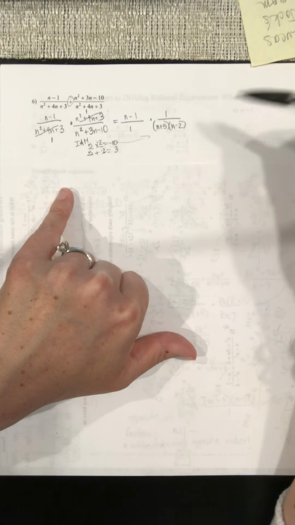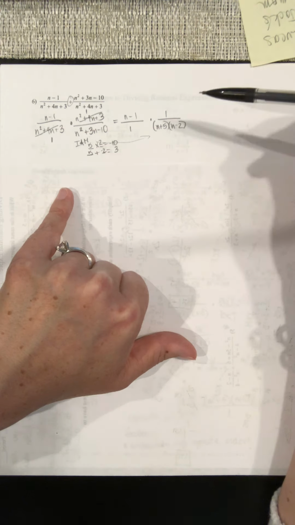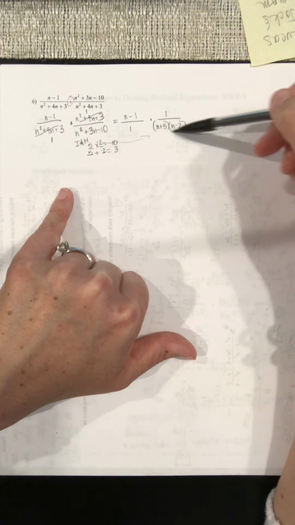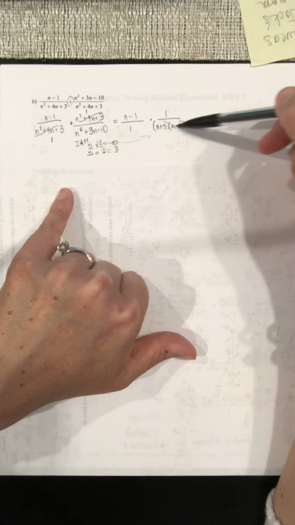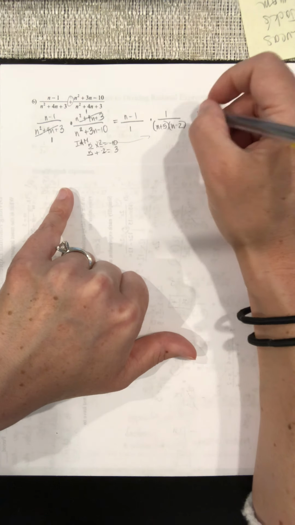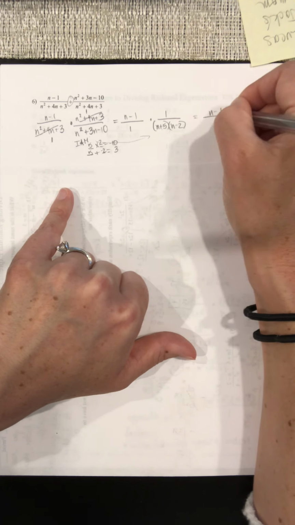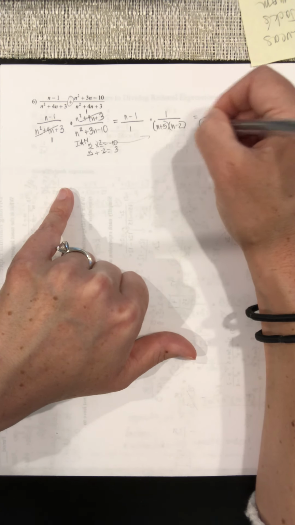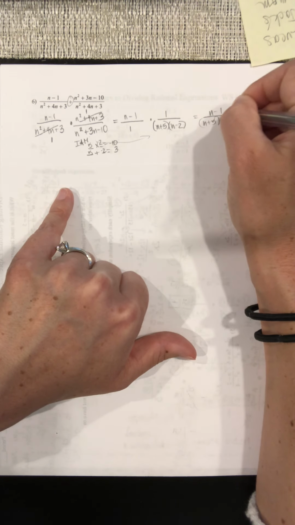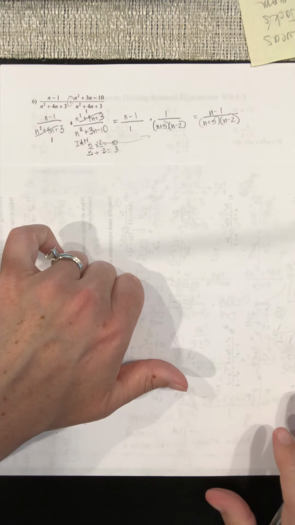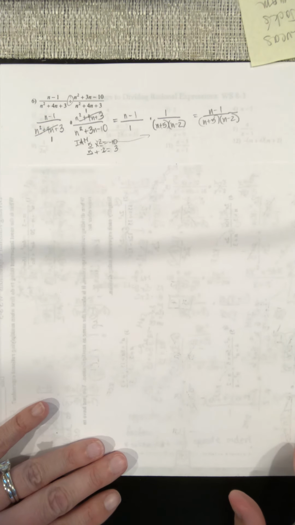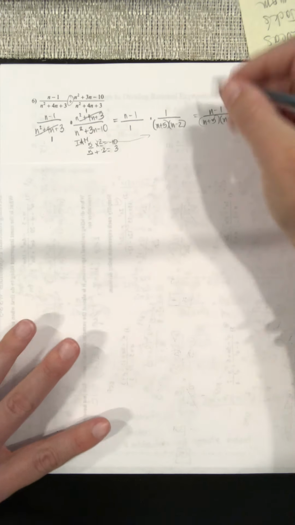And then I look. Well, annoyingly enough, I worked very hard to factor that, but none of the factors match up with the n minus 1, so I'm just going to write it as n minus 1 over n plus 5 times n minus 2. I'll leave it in factored form, and there's your answer. There's nothing really you can do, so we'll just leave it like that, and that's our final answer.